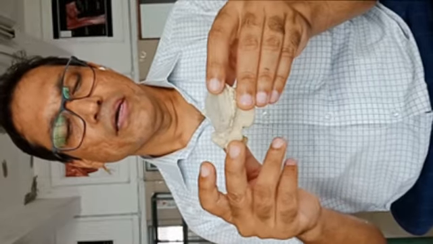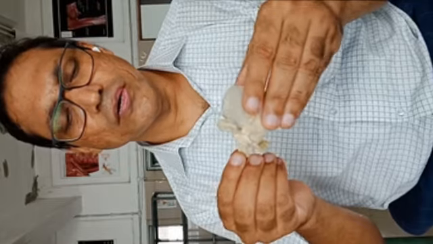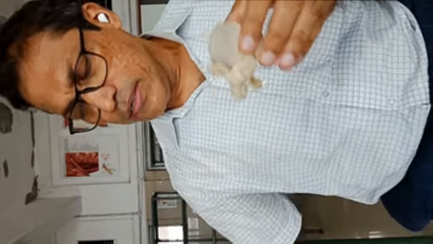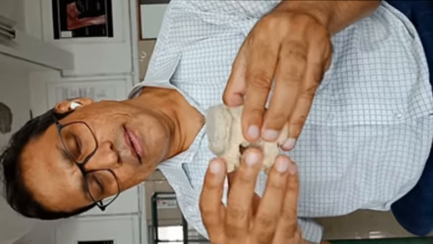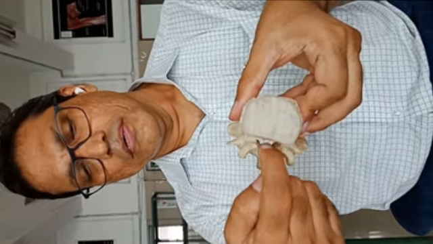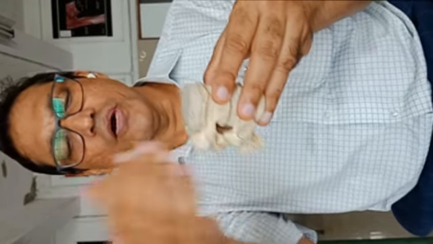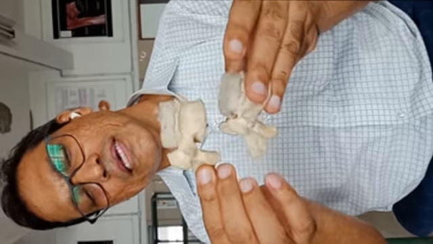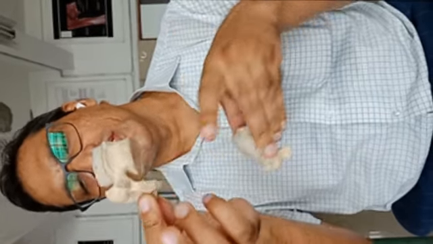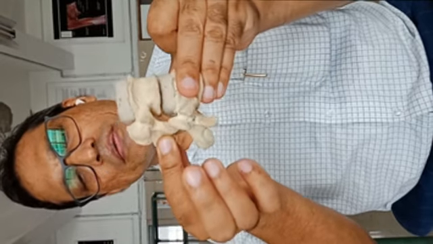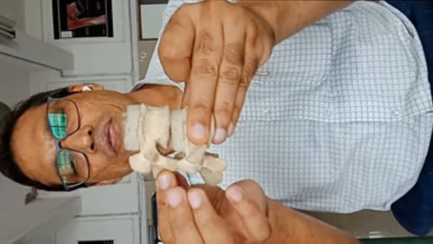Now we have learned many features of the vertebra with their attachments. If we again consider the functions of the vertebra, first is protection of the spinal cord, second is transmitting the weight, and third, the facet joints, formed by the superior articular process and inferior articular process, prevent anterior dislocation of the vertebra.